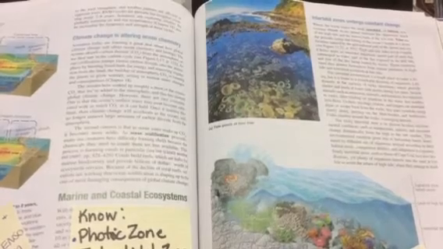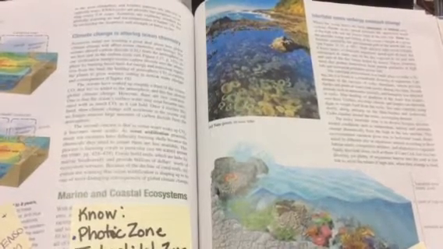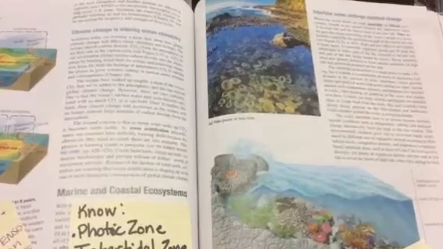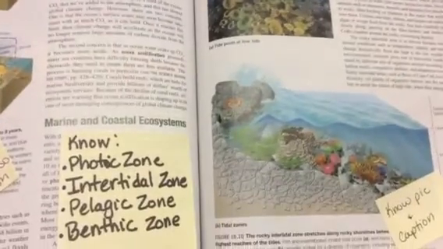The pelagic zone is kind of just the free swimming zone, just kind of in the middle, just swimming around. And then the benthic zone is at the bottom of the ocean.